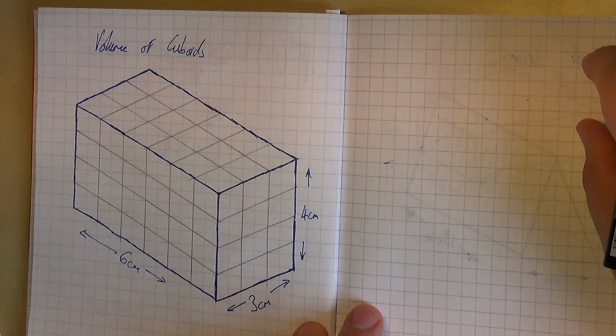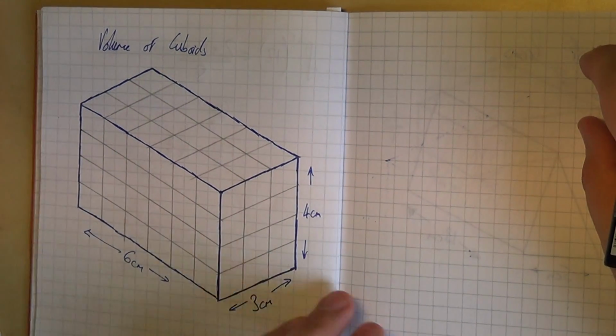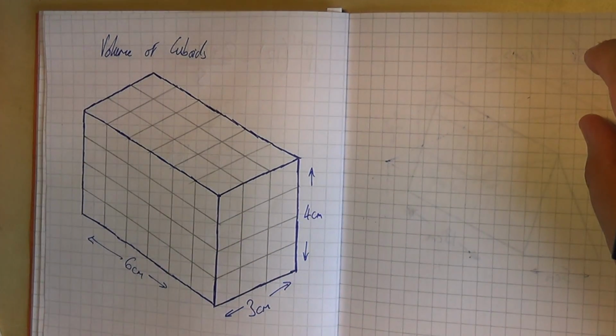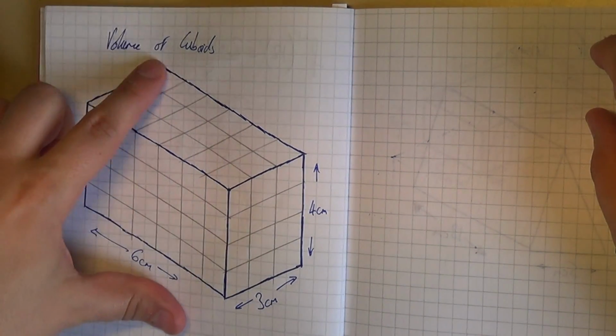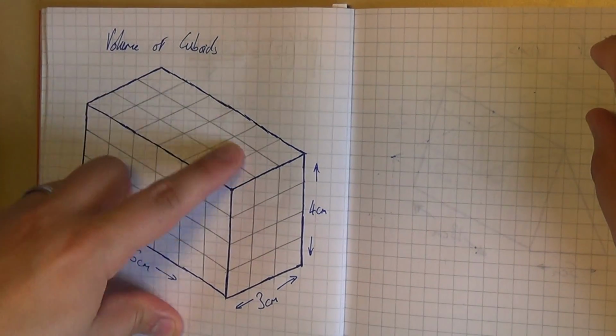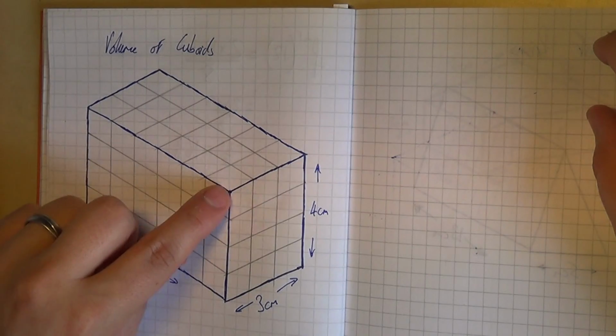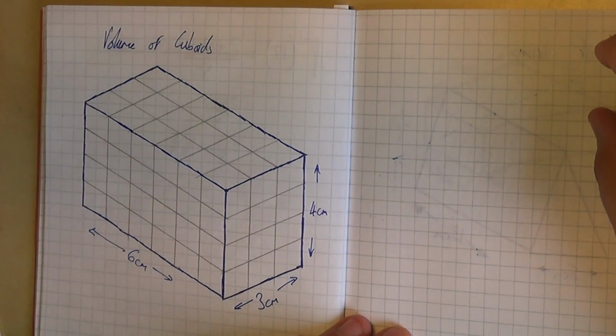So I'm going to try and break this into some other concept you can use for all shapes. We can think about this as having layers or slices that are all the same. So this top layer here is a rectangle. It's 1 deep, but that shape is a rectangle. And you know that a rectangle is made of rows. You've had that concept before in 2D.